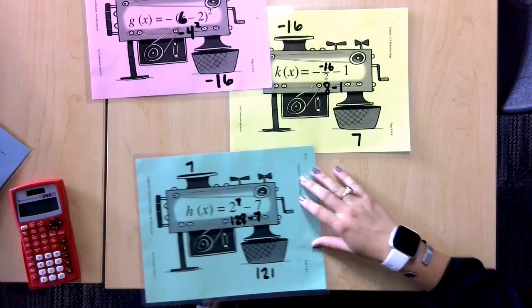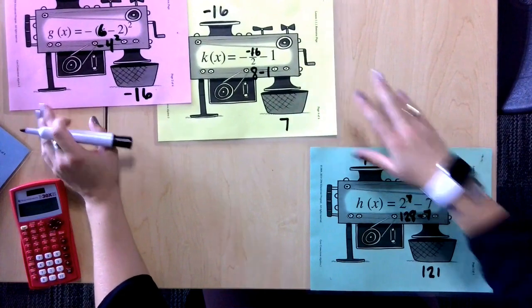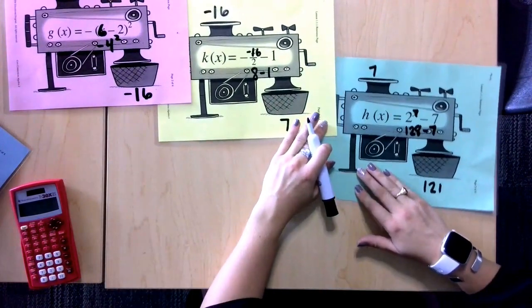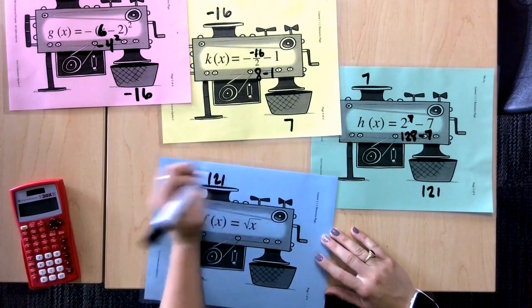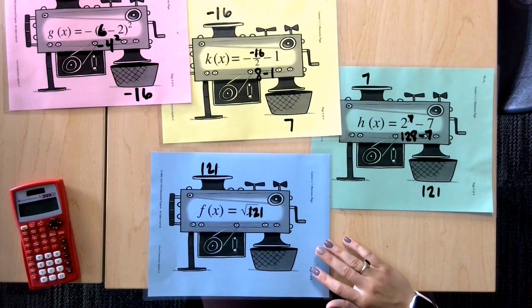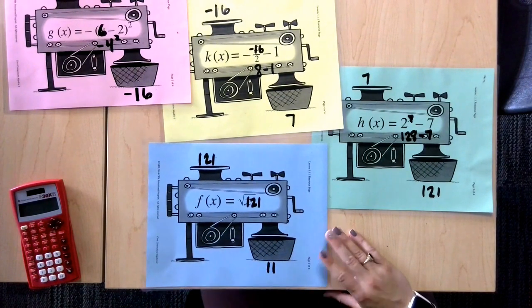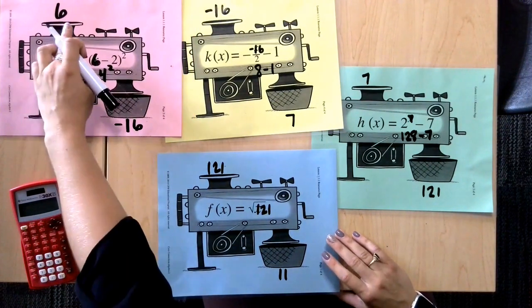Now that seems like a big number, but let me shift my machines over here. But if I take the square root of 121, I get what? 11, yes.